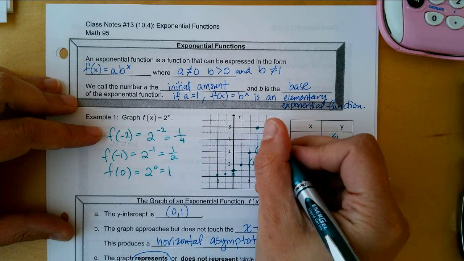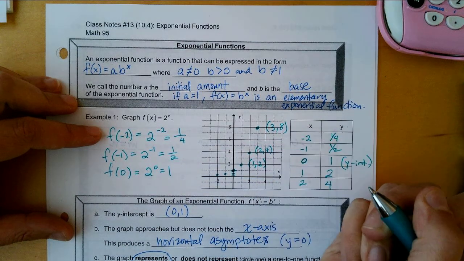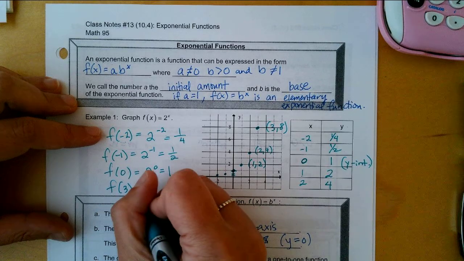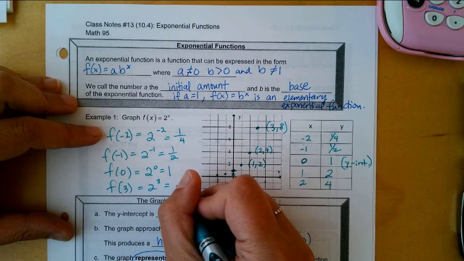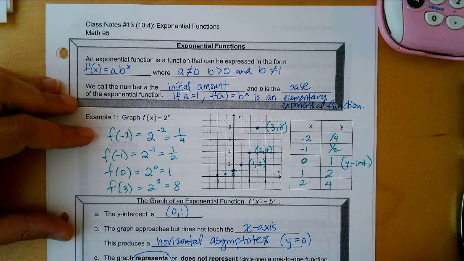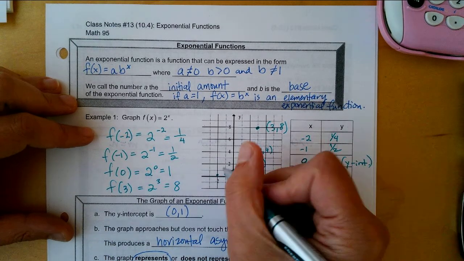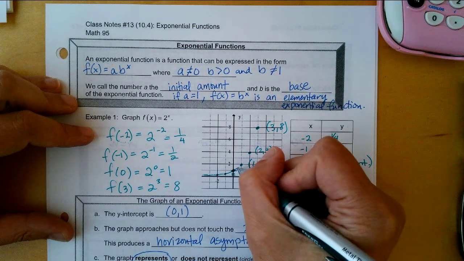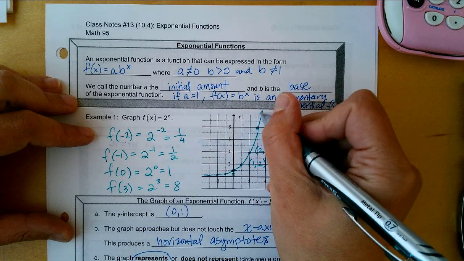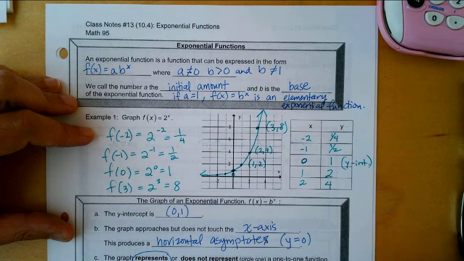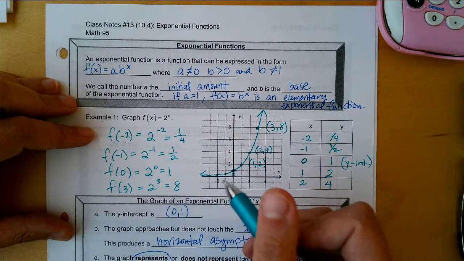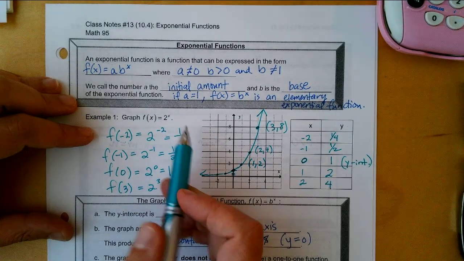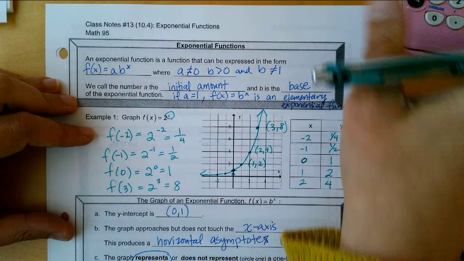3, 8. Why 3, 8? What's 2 to the third power? f of 3 is 2 to the third power, which is 2 times 2 times 2, which is 8. So what we're going to see is this pattern emerging where if I connect these points, you see this is what we call exponential growth, because the numbers are growing from left to right, and we call it exponential because our variable is in our exponent.